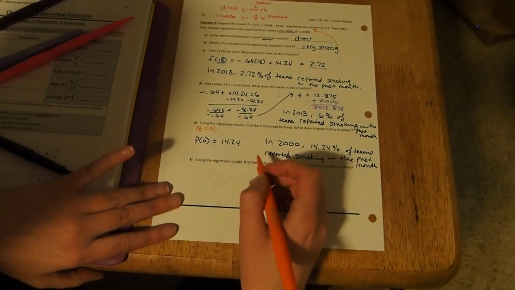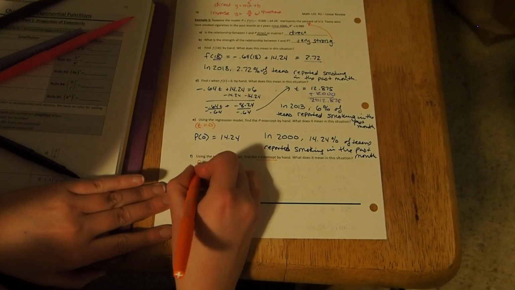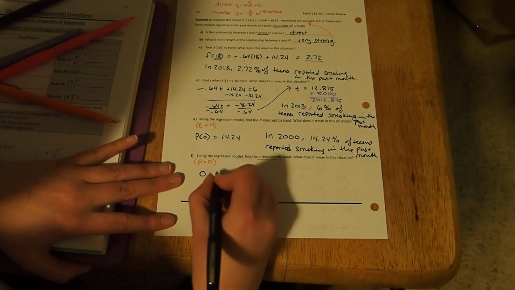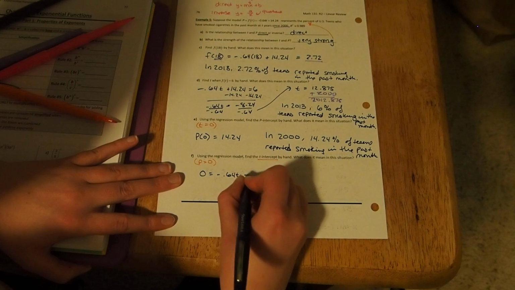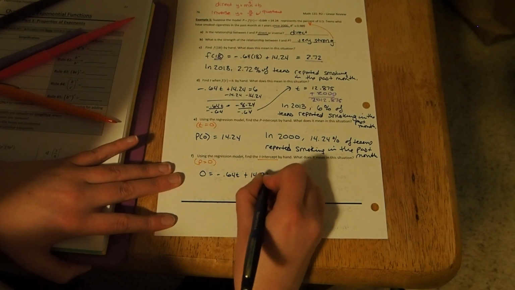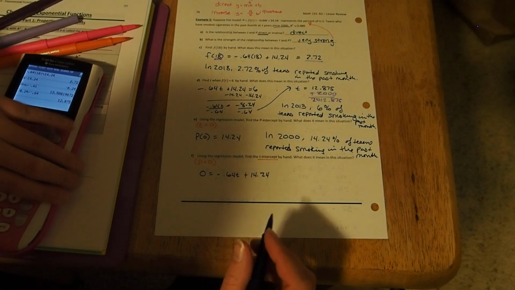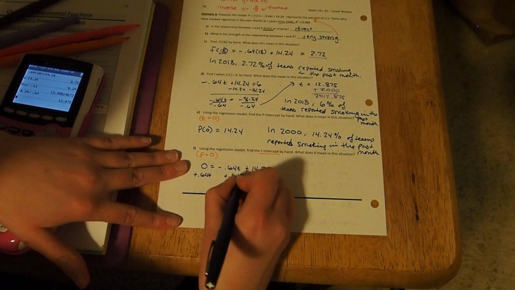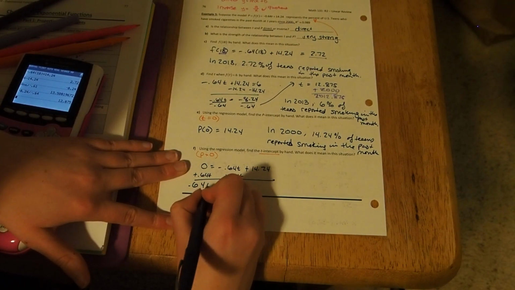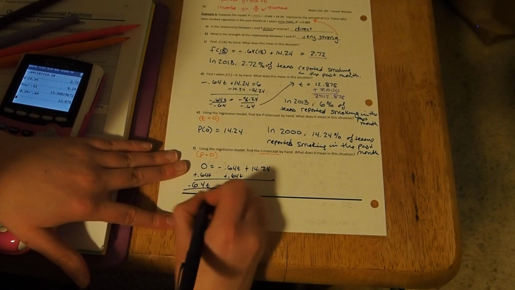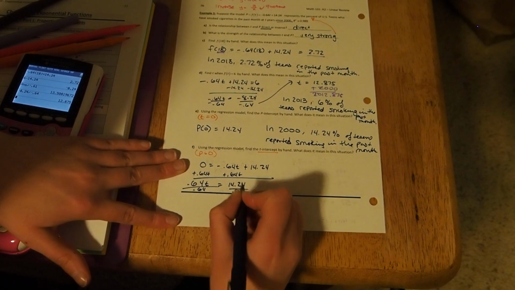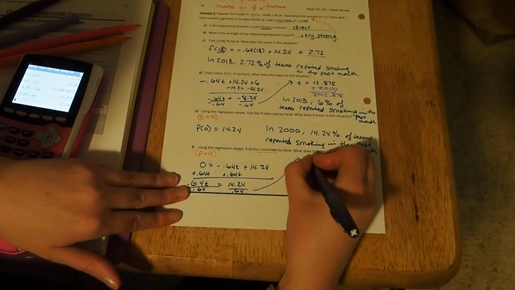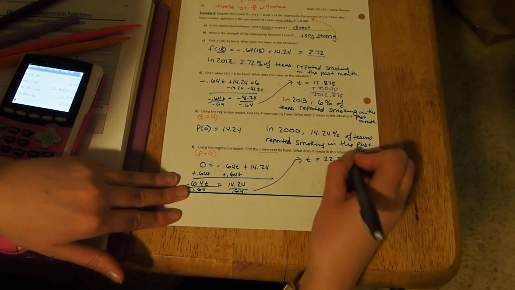Find the t-intercept. So remember that's the P equals 0 piece. This one I don't know. I have to solve for it. So 0 equals negative 0.64t plus the 14.24. Add the 0.64t over. Doesn't matter which term I move, but I might as well have all positives if I can. 0.64t equals 14.24 and divide. 14.24 divided by 0.64. So 22.25, that's a t value.